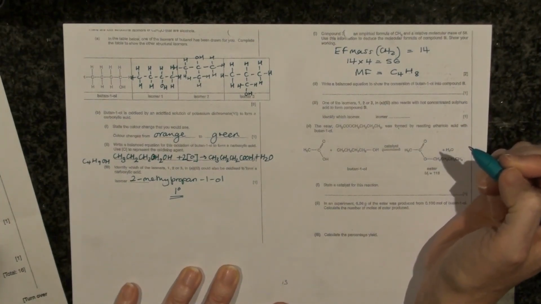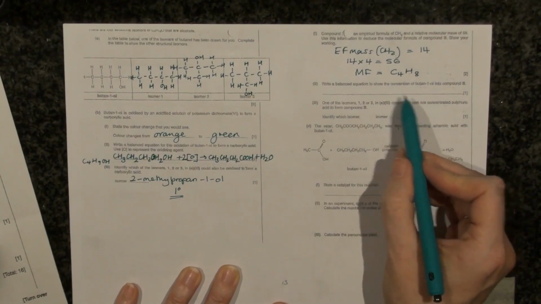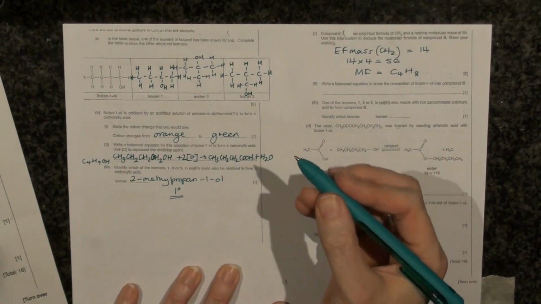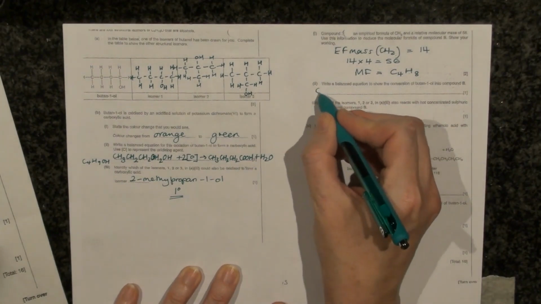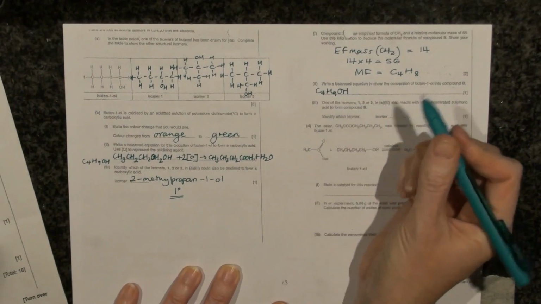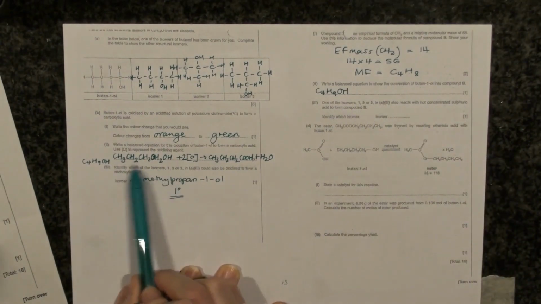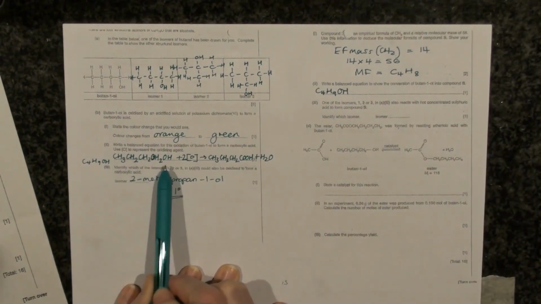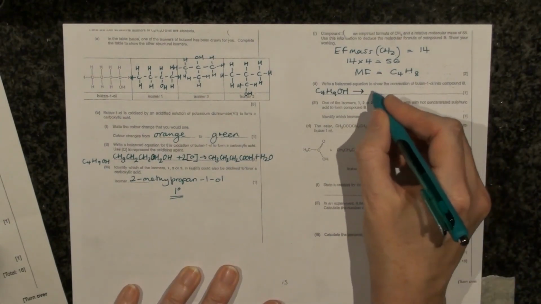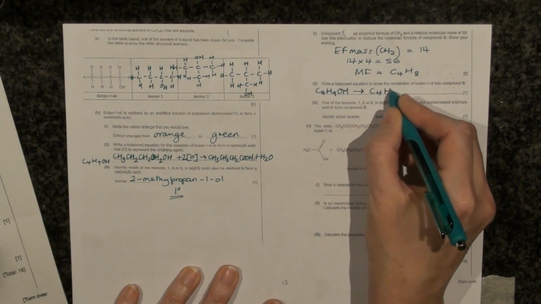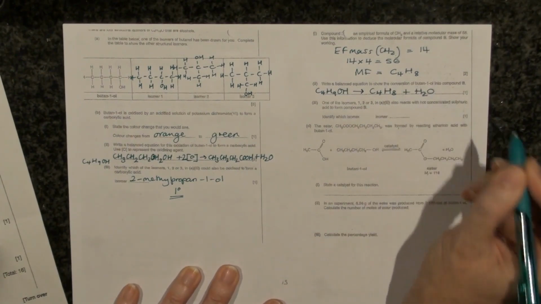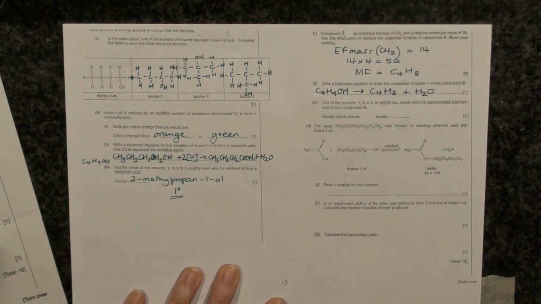The balanced equation to show the conversion of butanol, so again they have said butanol, but for speed I'm going to say C4H9OH, ideally using the same structural formula as over here. However, I don't think in this case they penalised for that, and that forms C4H8, which we've just worked out, plus we have lost the water because it is actually a dehydration reaction.